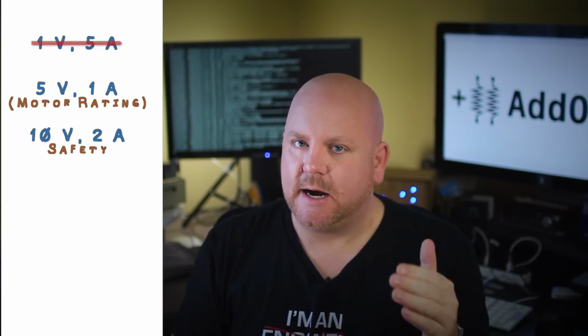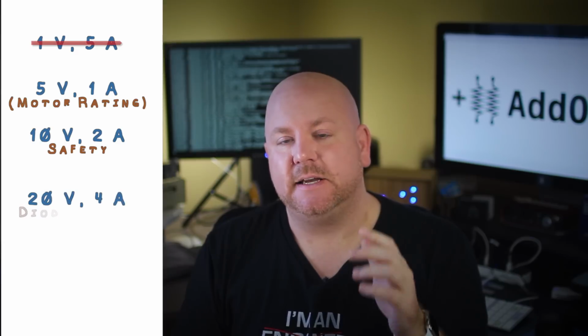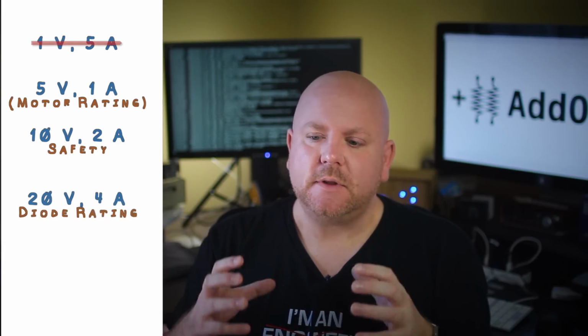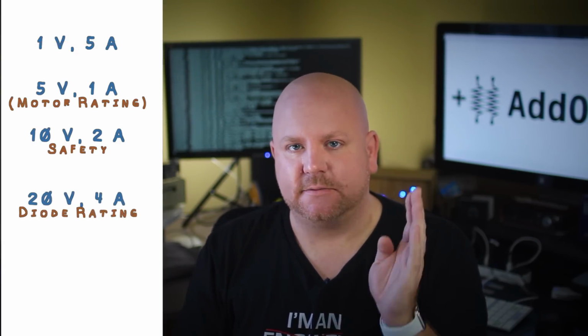And then when I go look for a diode, I double that one more time. And so now I'm up to 4 amps and 20 volts. So I want a diode that is rated for at least 4 amps and 20 volts.